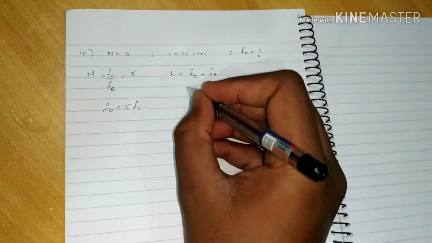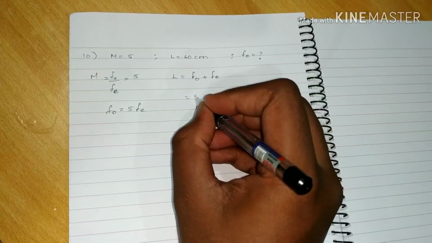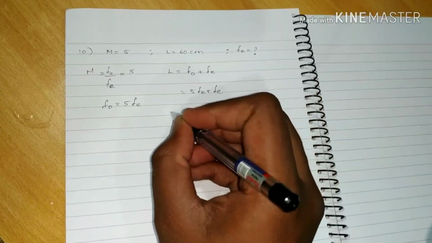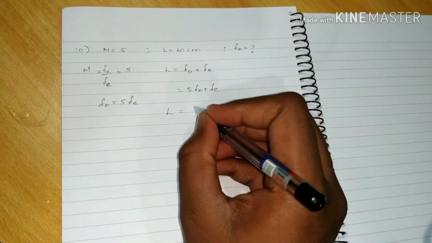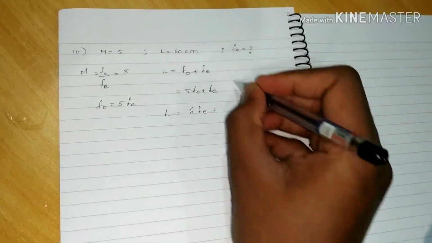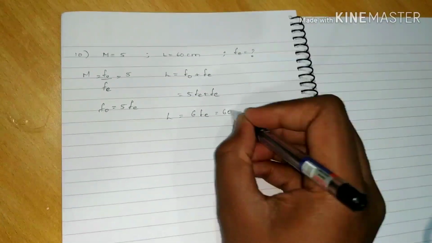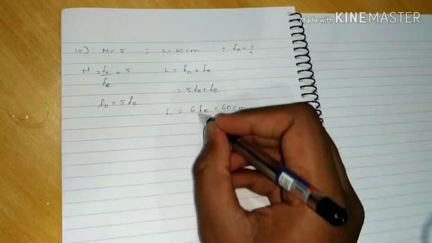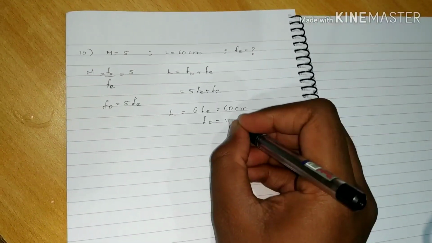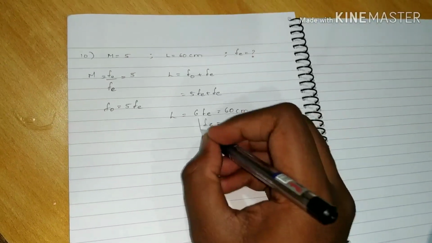FO can be substituted with 5 FE, and overall you will get length equal to 6 FE, but this length is actually equal to 60 centimeter. When I substitute 60 centimeter, 6 and 60 get cancelled. I will get FE equal to 10 centimeter. That's it.